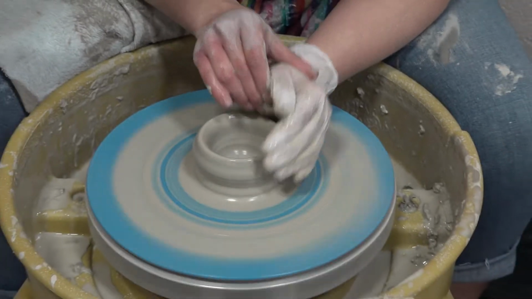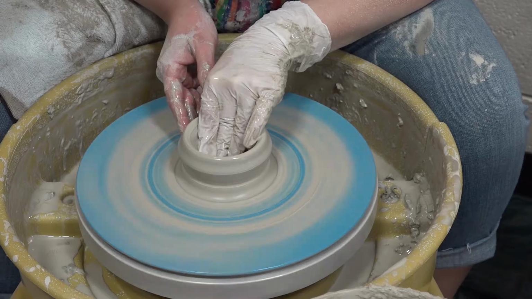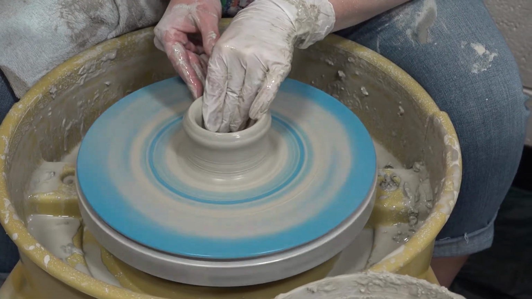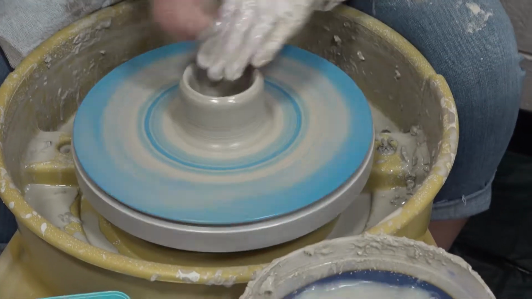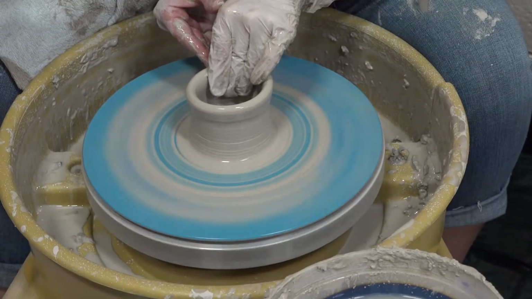Recentering the wall. And then the next step is called pulling. So we're pulling clay from the bottom up the wall of the pot. It's always important to keep water on your fingers so that you have less friction.